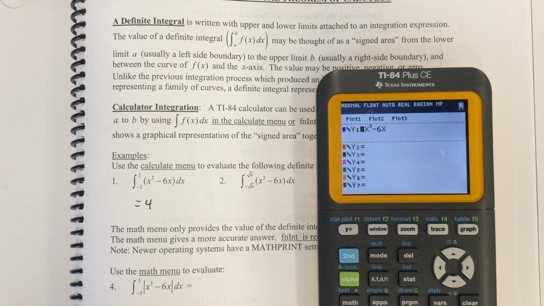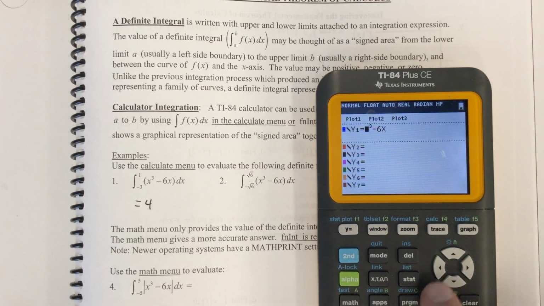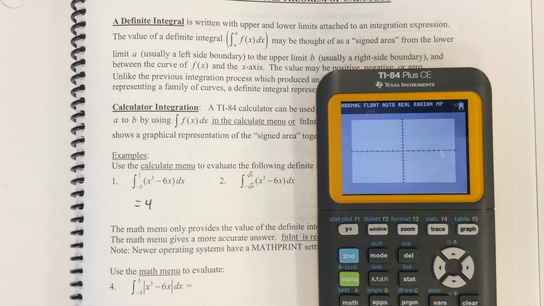If you go on here and hit enter on the equal sign, that turns the graph off, and graph it again, and now it should just be blank. And now go back in and turn it back on. If you don't do that, then it will show the area that we shaded previously, and I just want to clear that off.